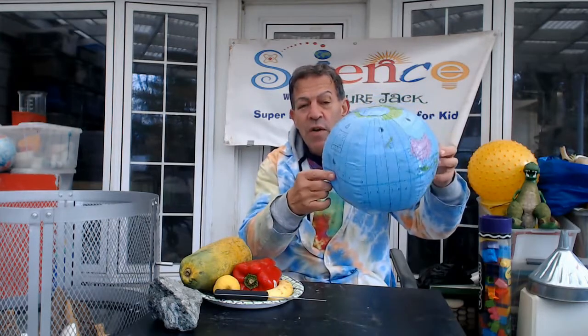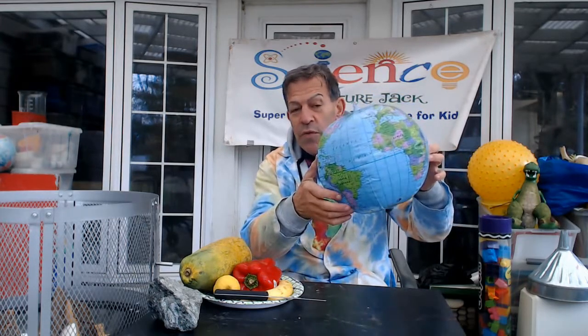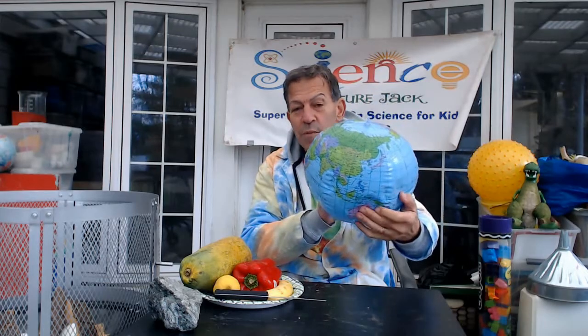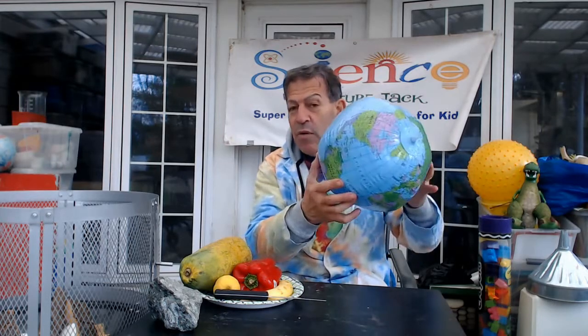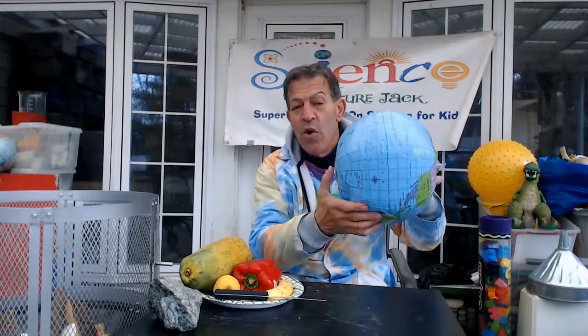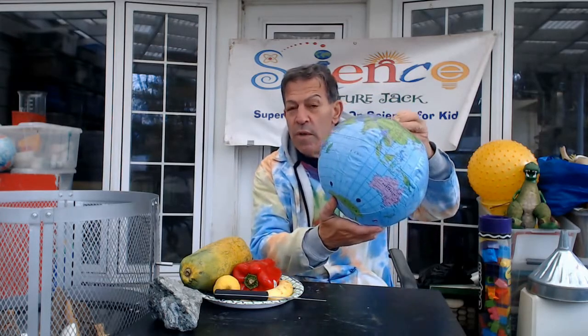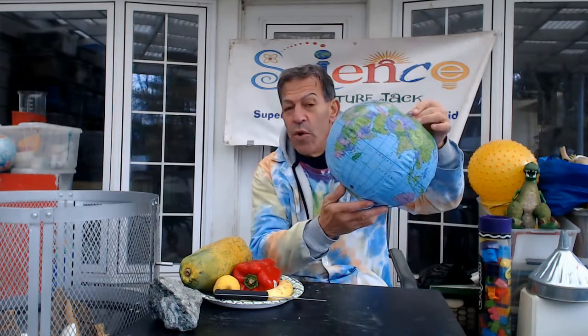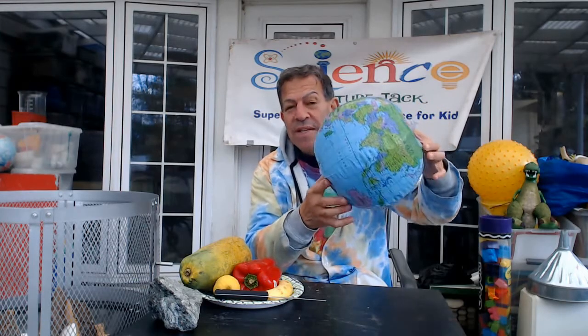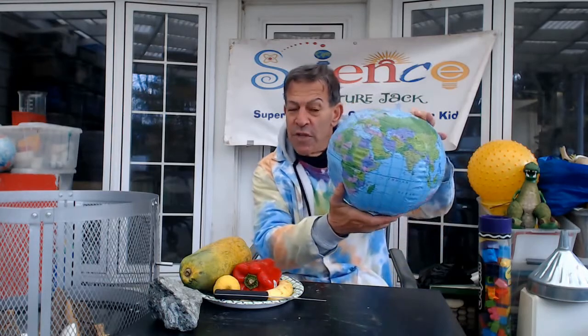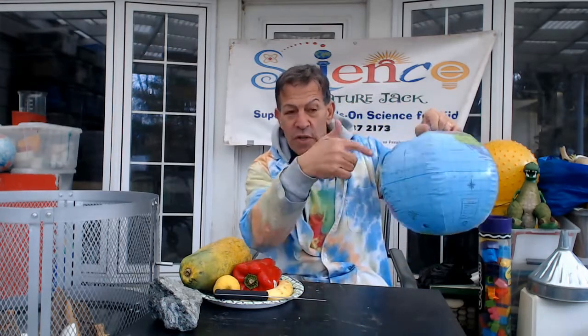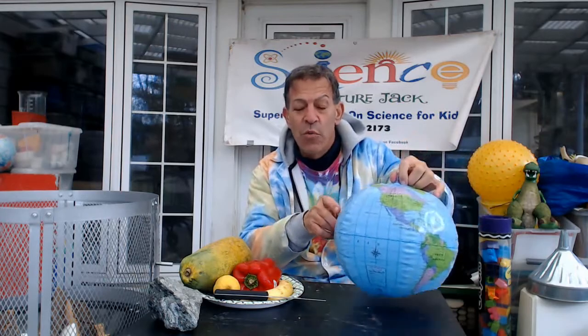This is the Earth. The Earth is a sphere. And you can see on the Earth that it's covered in mostly blue color. And that blue color is water. So the Earth is covered in water. We call the Earth the water planet. And that water is a liquid. And there's lots of water on the Earth, not just covering the Earth in the oceans, but also in other parts of the world. You can find water in vegetables and fruits.